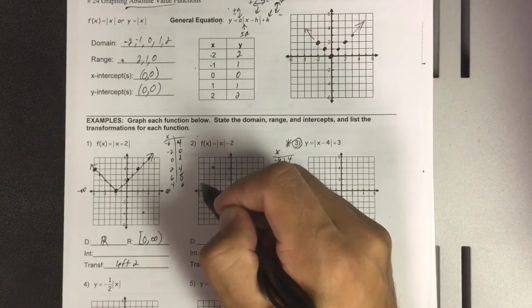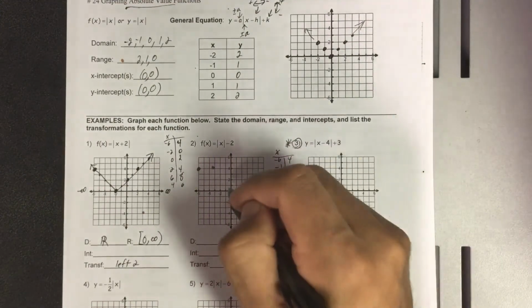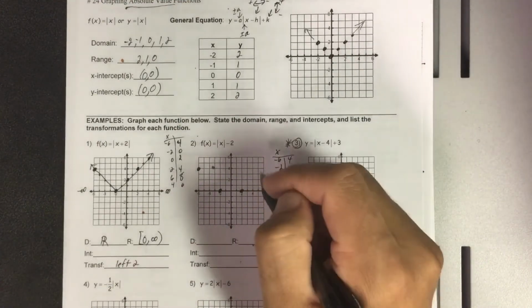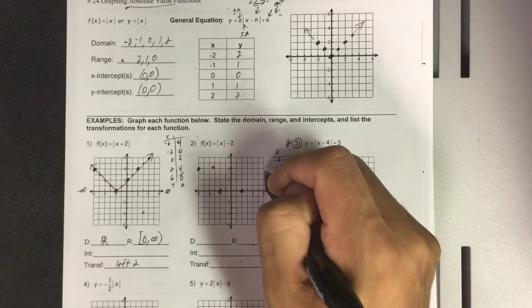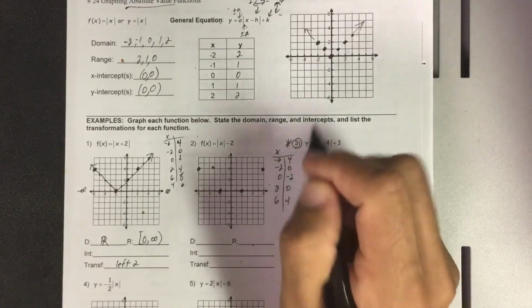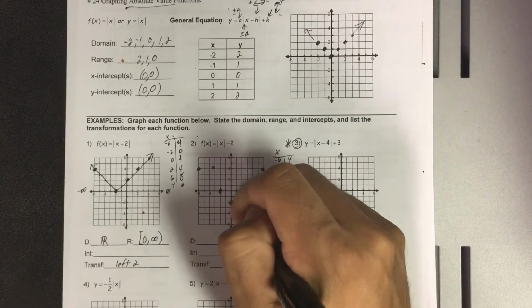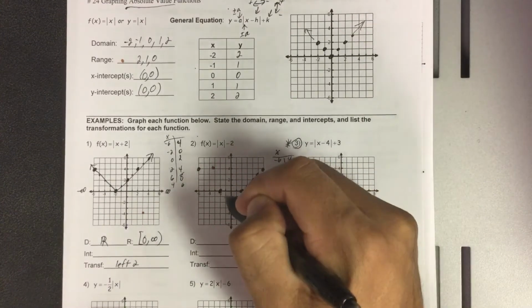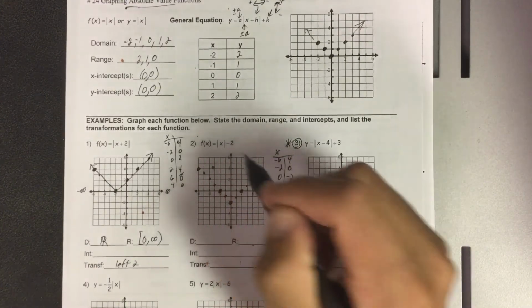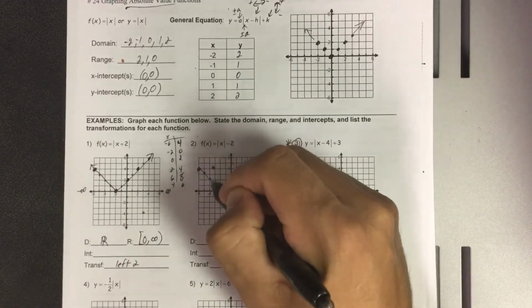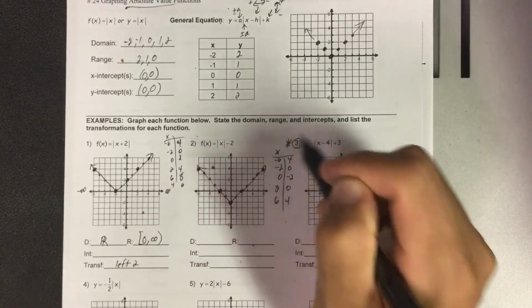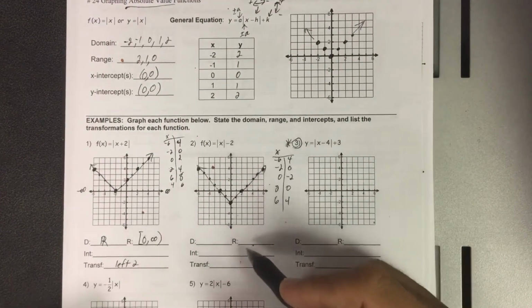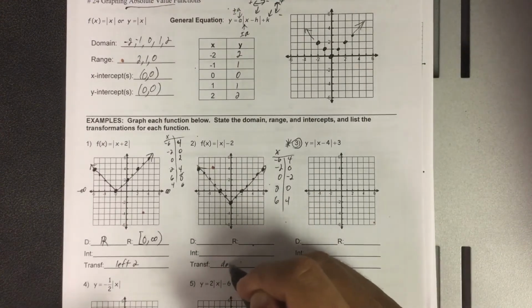So (-6, 4), (-2, 0), (2, 0), (6, 4). I missed the (0, -2). So notice the same slope, same looking V. Looks like this now. Going on up and up. All right, what happened to my V shape? It moved down 2 units. So down 2.